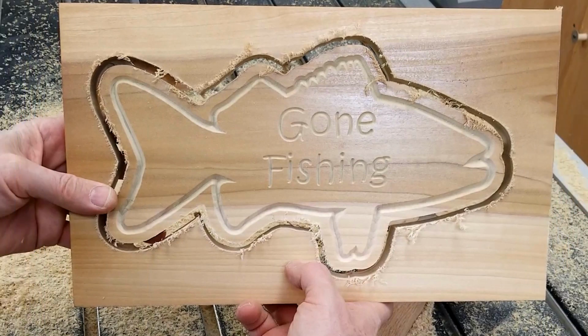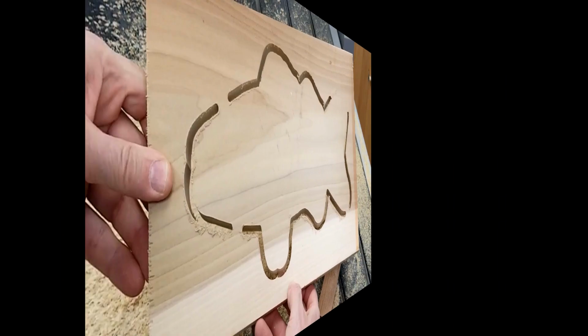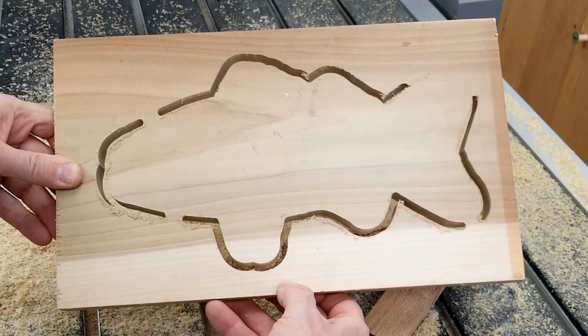So the finished cutout has a little bit of fuzz around the edge, and that's primarily because we were using an up spiral router bit, which tends to pull the grain up. But for this project, that'll sand off easily as we round off the edge with a little bit of sandpaper. On the back side, you clearly see where the tabs are attaching the project to the main material or to the waste material.